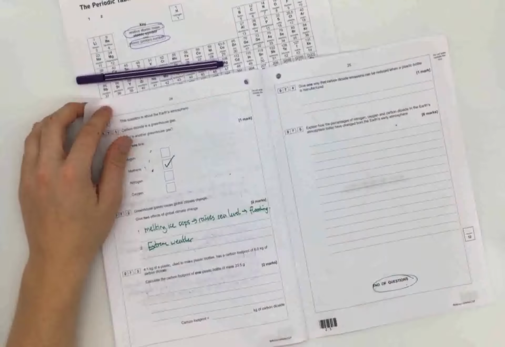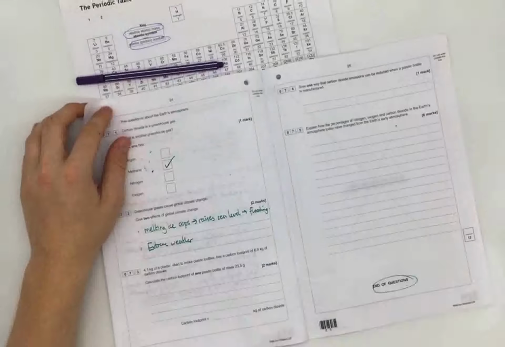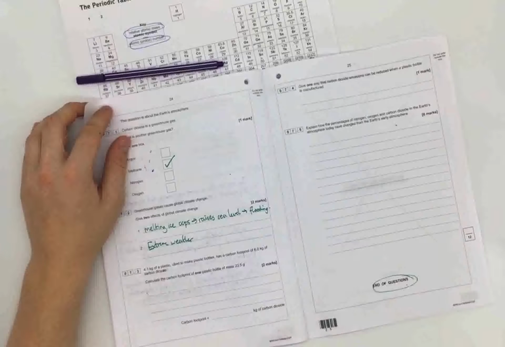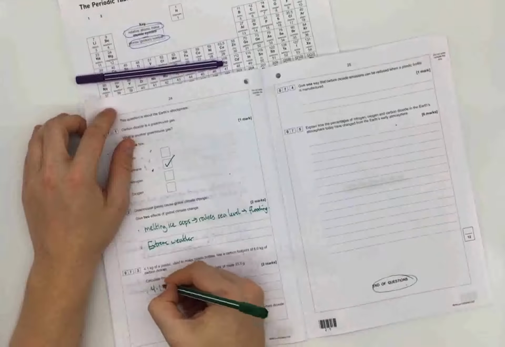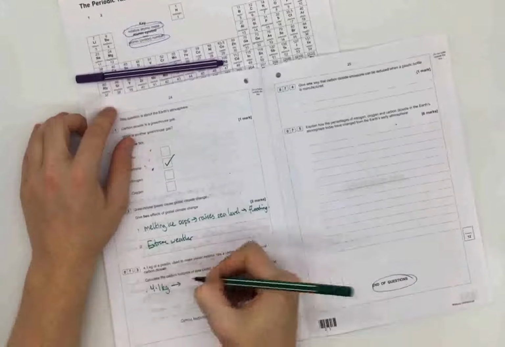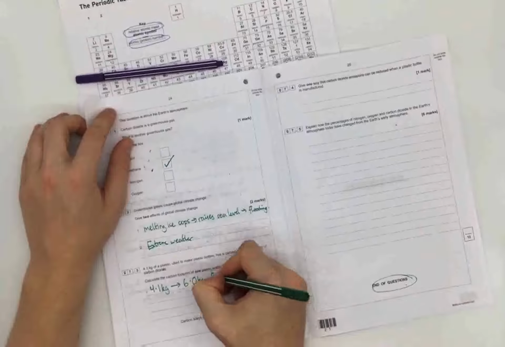4.1 kilograms of a plastic used to make plastic bottles has a carbon footprint of 6 kilograms of carbon dioxide. Calculate the carbon footprint of 1 plastic bottle of mass 23.5 grams. So this is really testing our conversion. I've got 4.1 kilograms of plastic makes 6 kilograms of carbon dioxide.